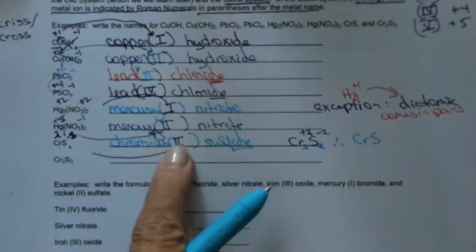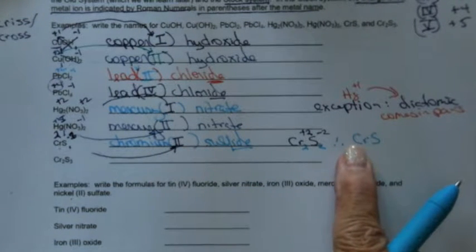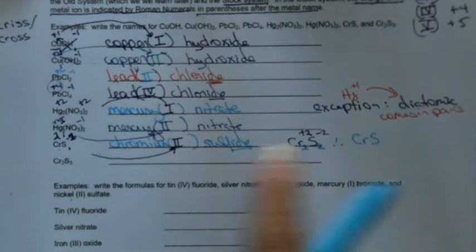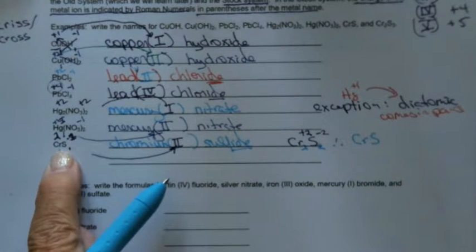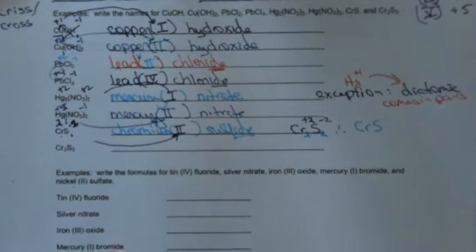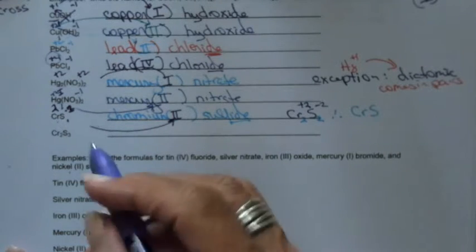Now, if you go backwards, you can check yourself, and your name should come up with the same chemical formula that you started with. If not, there is something wrong in your process. That's kind of like an internal check. So I'm using the anions to determine the charge of the cation.